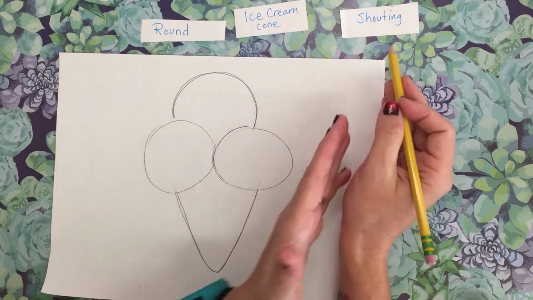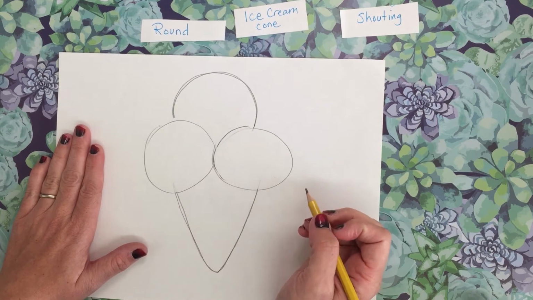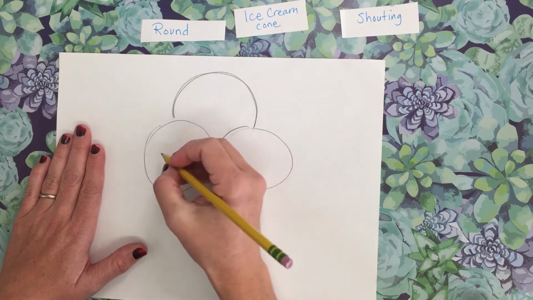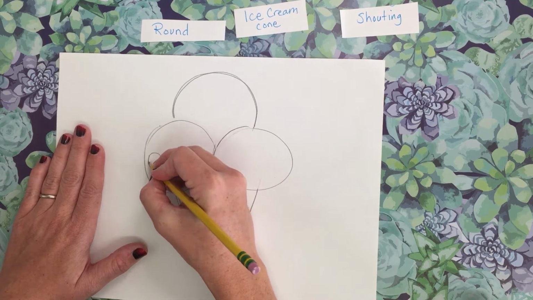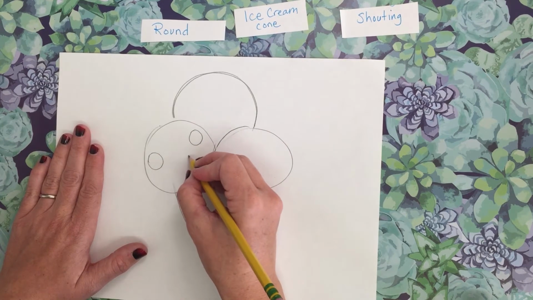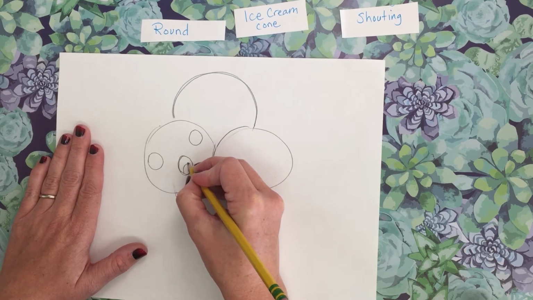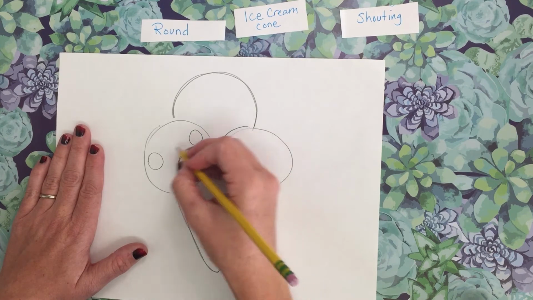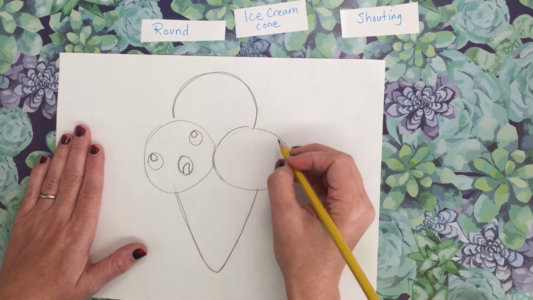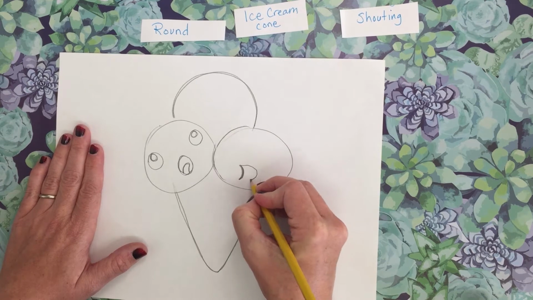Now, if my ice cream cone is shouting, it's going to need a face. So I think I'm going to make a face on each of these little scoops. Use a circle and a circle. And I'm going to make a big circle here. And a little funny yellow tongue. Another circle and another circle. And I'm going to make this mouth with a curved line and a curved line.